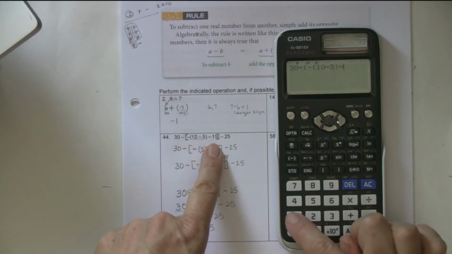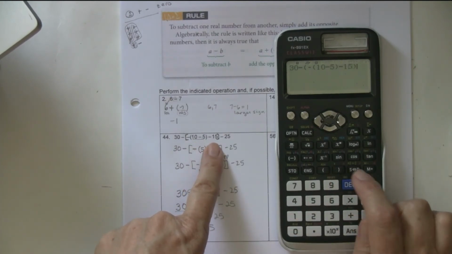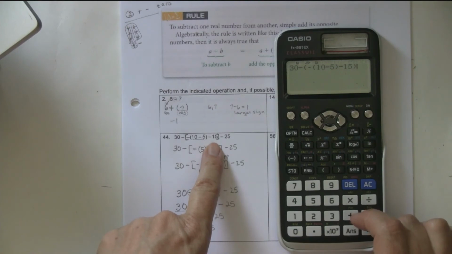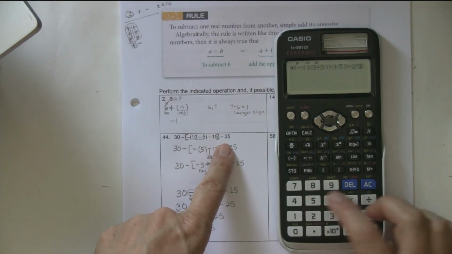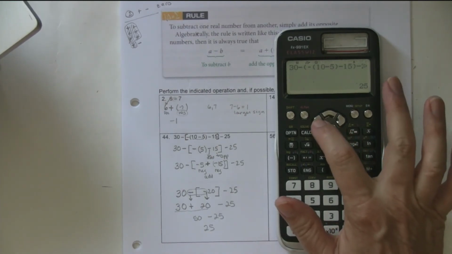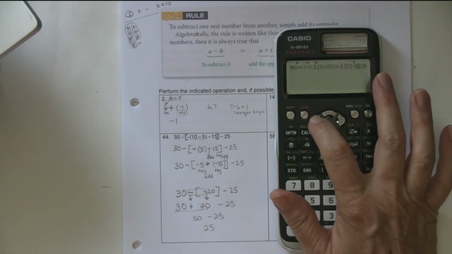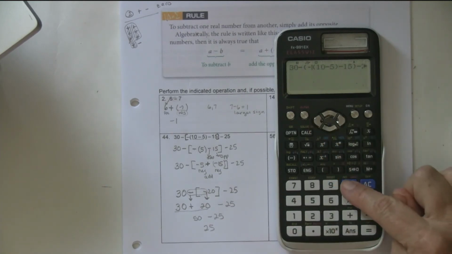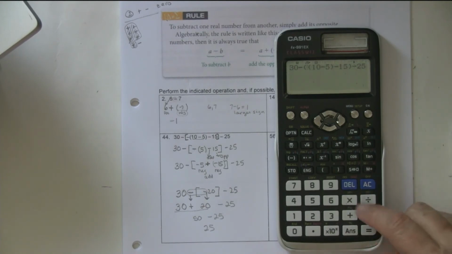And then that's a takeaway 15, and then end the bracket, and then take away 25. And then you notice it gave us 25. So, I think if you do the back arrow here, you can edit what you have up here. And I think if I delete where I put in the negative sign, and put in the subtraction sign, I think the calculator will handle it.